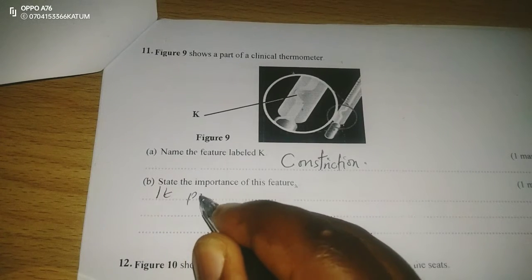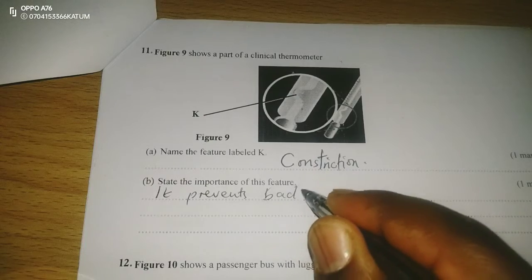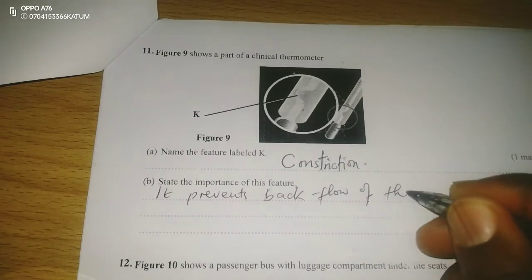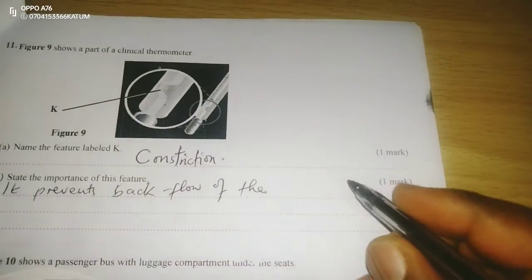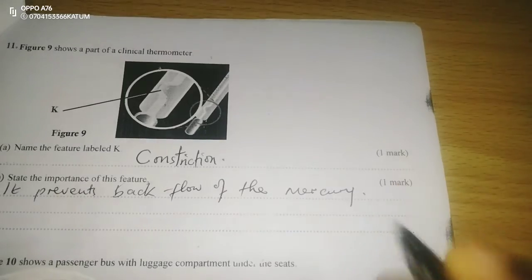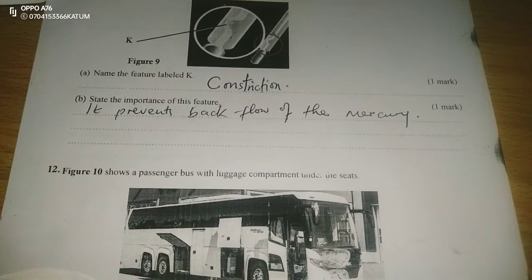It prevents backflow of the thermometric liquid, the mercury, because it is the highly preferred thermometric liquid. So the mercury cannot flow backwards, and that means even later we can have the reading of the patient still being made from the same.